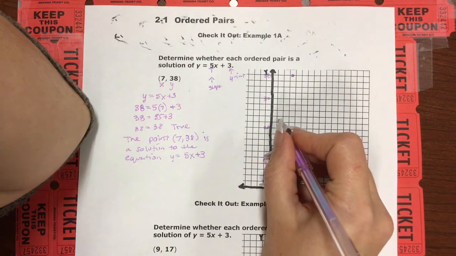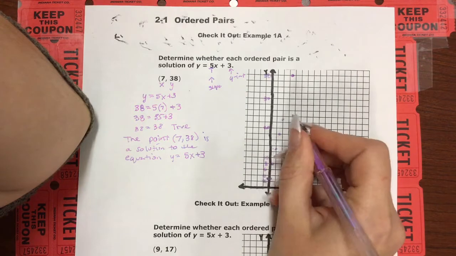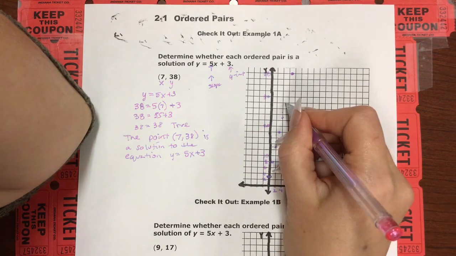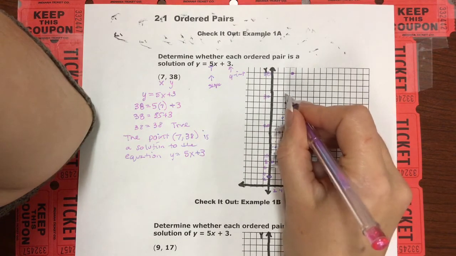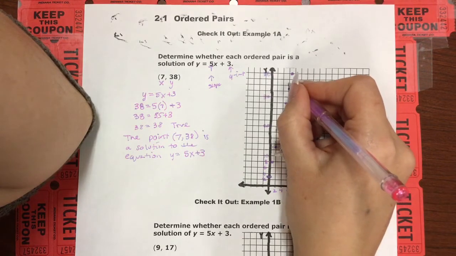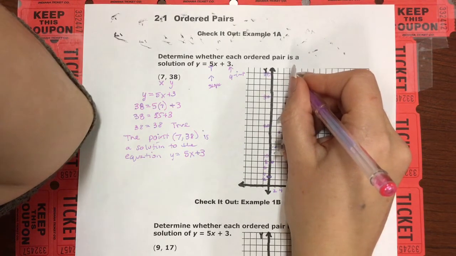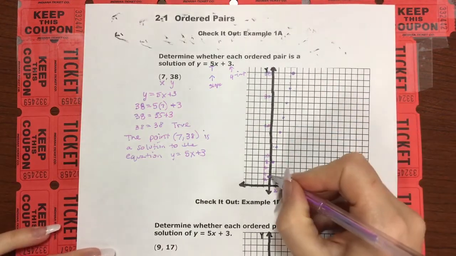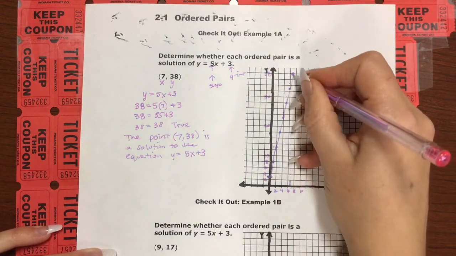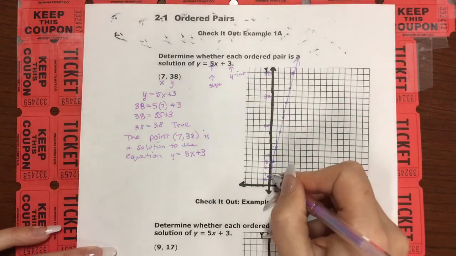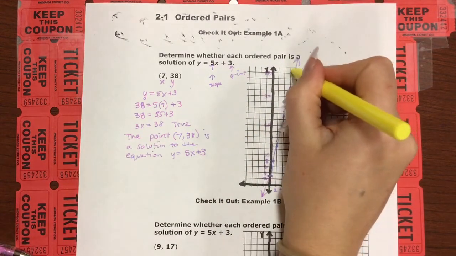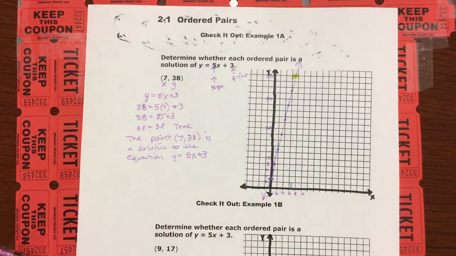And then 2, 4, 5 over 1, and again 2, 4, 5 over 1. We're getting closer. And then 2, 4, 5 over 1, and then lastly, 2, 4, 5 over 1. And there we have it. So we're going to make this wonderful, magnificent line. This is the picture. And it just so happens that it totally goes through this point. So that's the reason why it is a solution, because the point (7, 38) is a point that is on this line, y equals 5x plus 3.